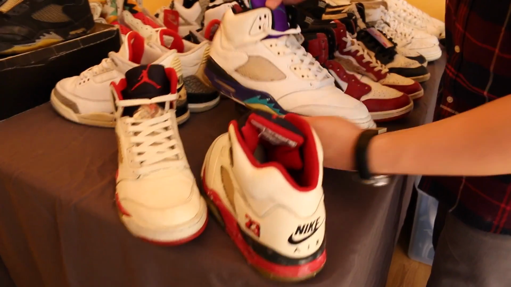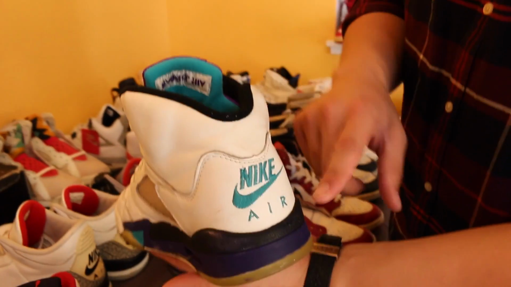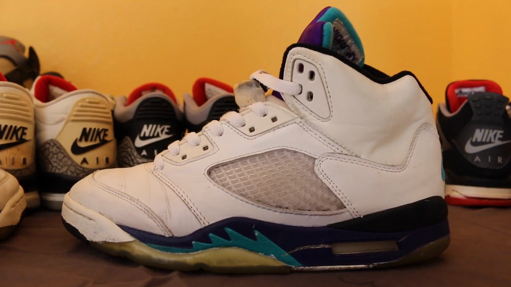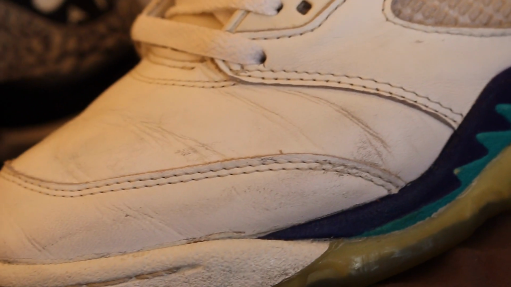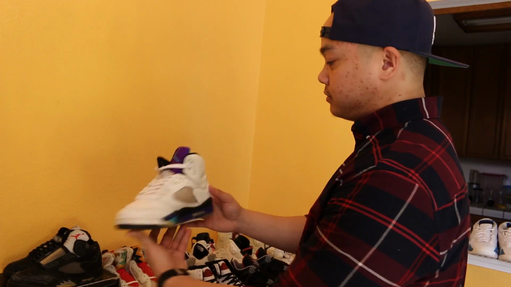Got some OG grapes with the Nike Air on the back. I know Fresh Prince made these really popular. Will Smith. I mean, these held up really well. Of course they're cracked, not wearable, but OG sole, everything's here.